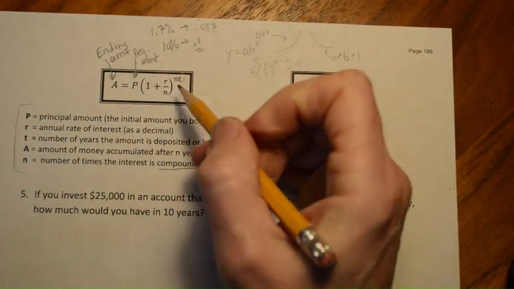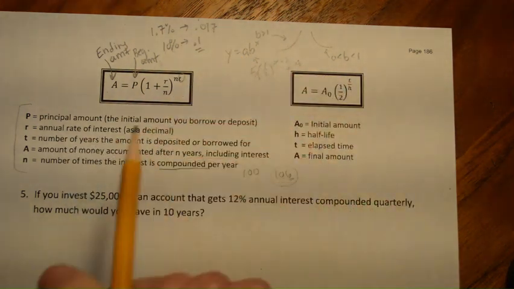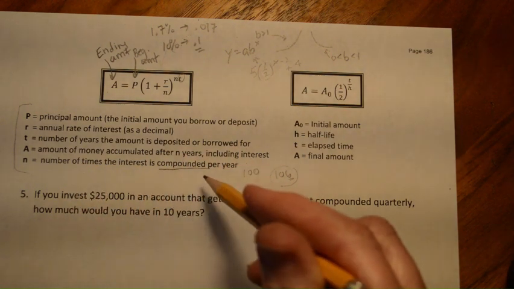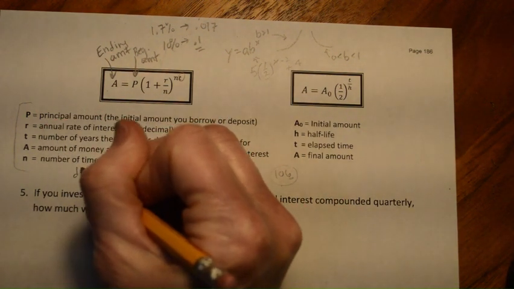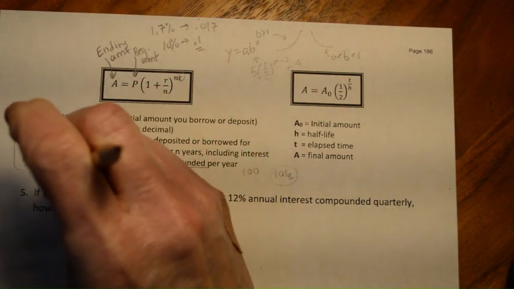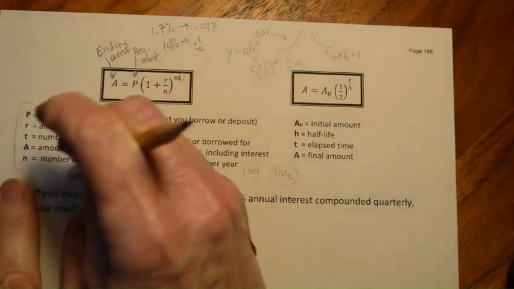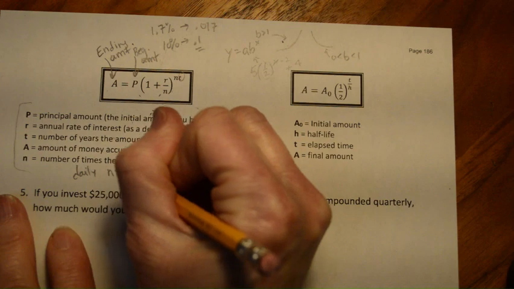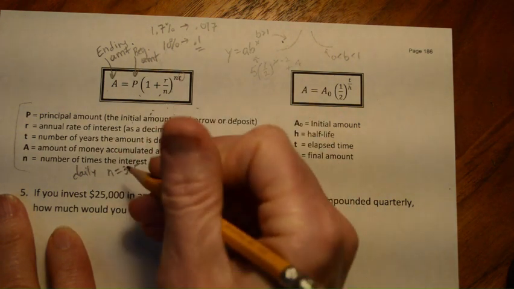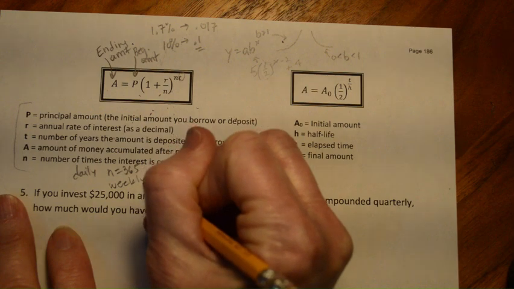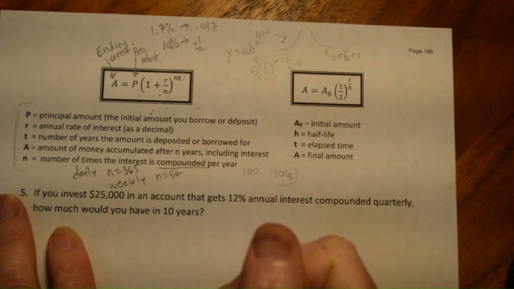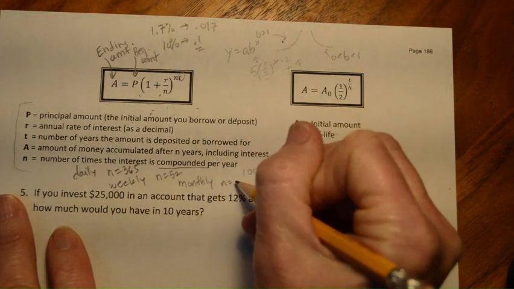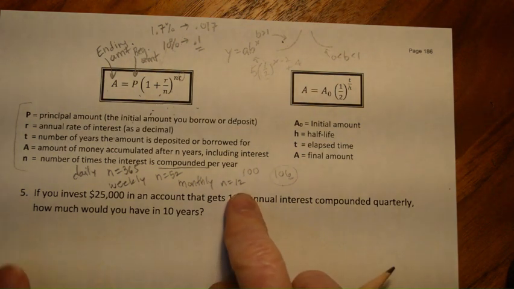All right, now notice that n shows up in two different places. For example, the number of times the interest is compounded in a year: your interest might be compounded daily, and then n would be 365. Or suppose it was weekly, then n would be 52. Or monthly, and that would be n equals 12. So different amounts right there.